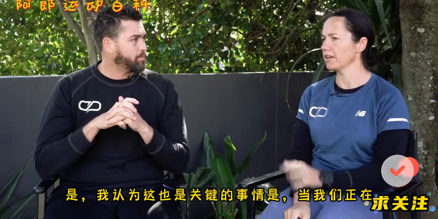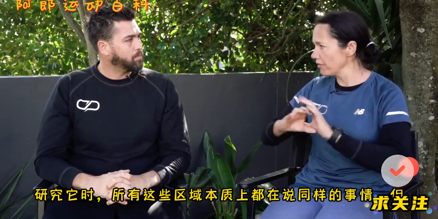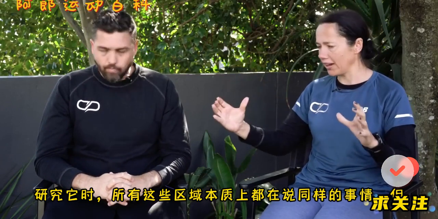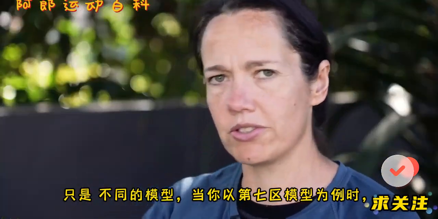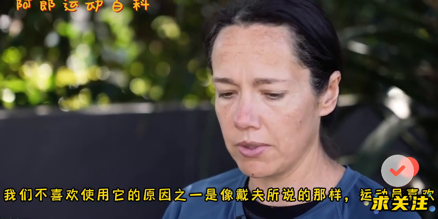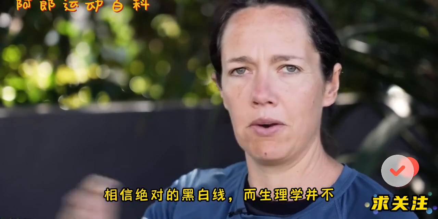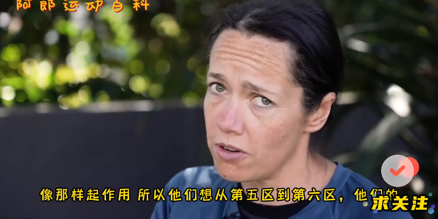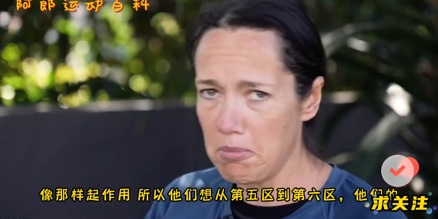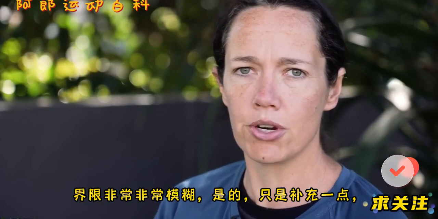Yeah, I was going to say that, and I think that's the key thing as well, is that as we are working with it, all of these zones are saying the same thing essentially, but just different models. And when you have the 7 zone model as an example, one of the reasons we don't like using that, like what Dev says, is athletes like to believe in absolute black and white lines, and physiology just doesn't work like that. So they want to then go from zone 5 to zone 6, which their body doesn't actually exist in that sort of way. Like Dev said, they're very, very blurred lines.